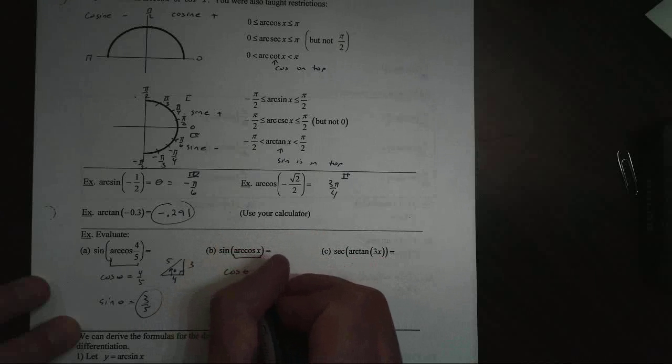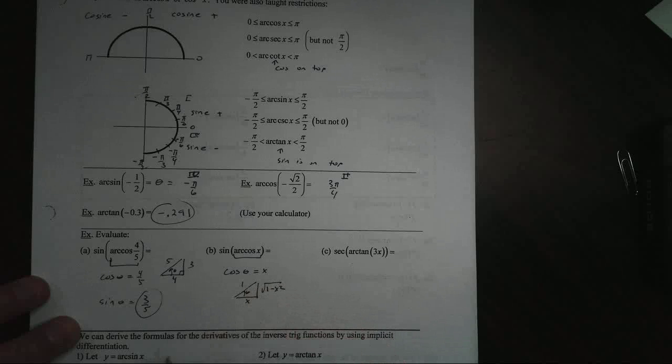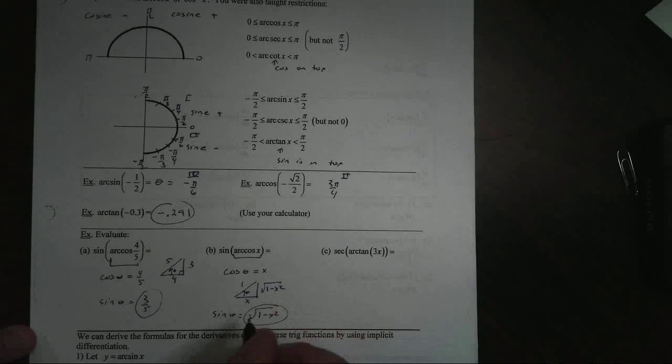If I do it generically, sine of the arc cosine of x, we're saying that the cosine of some angle is x. So if I draw my right triangle, there's theta, x over 1. Here we get the square root of 1 minus x squared, by the Pythagorean theorem. I want to find the sine of that angle, which is the opposite, the square root of 1 minus x squared. And there's our answer.